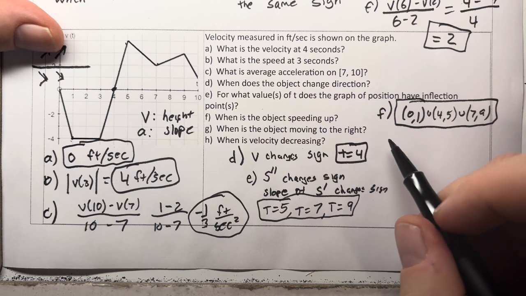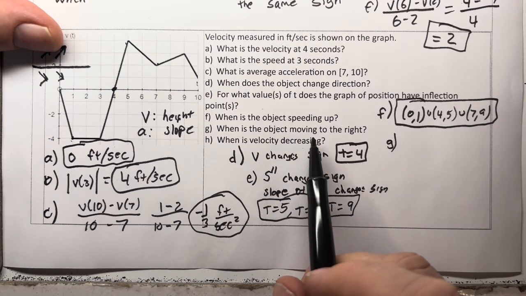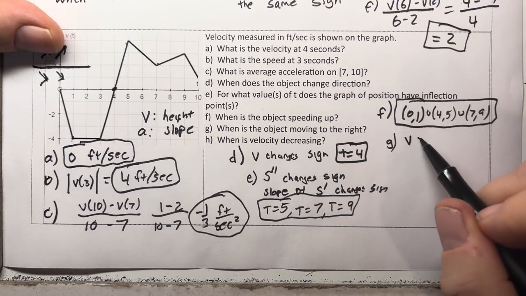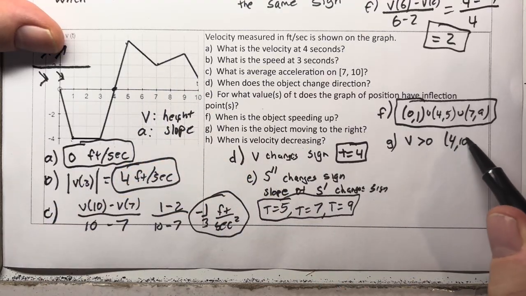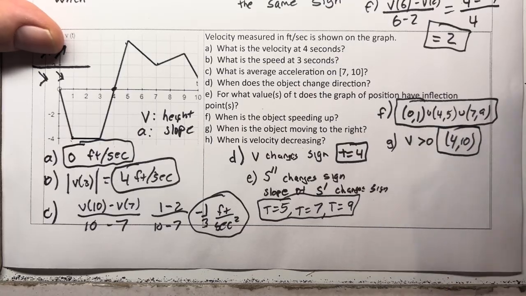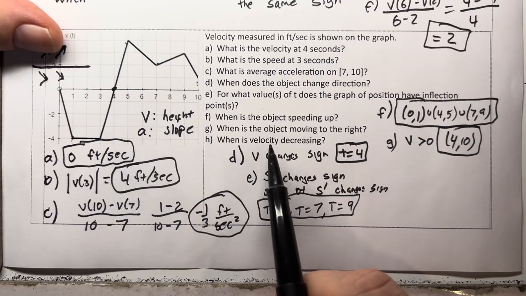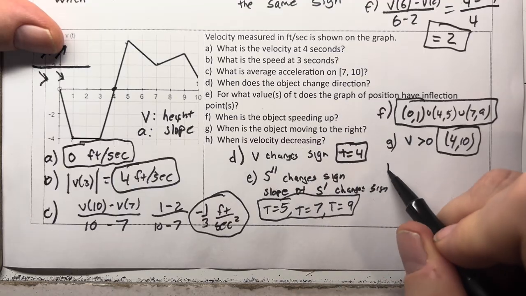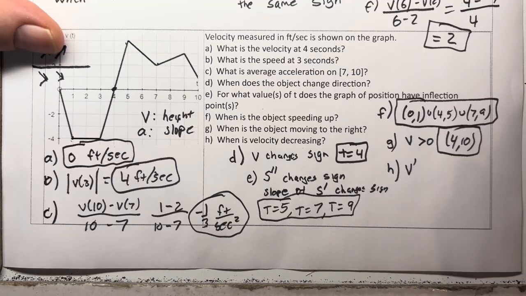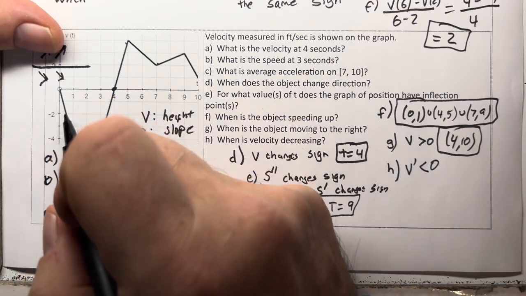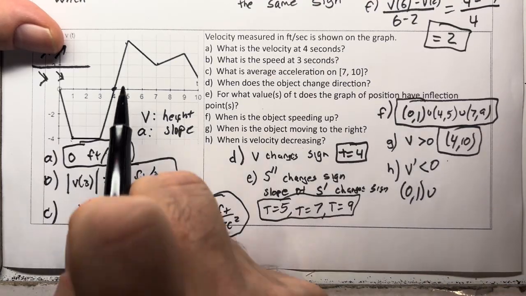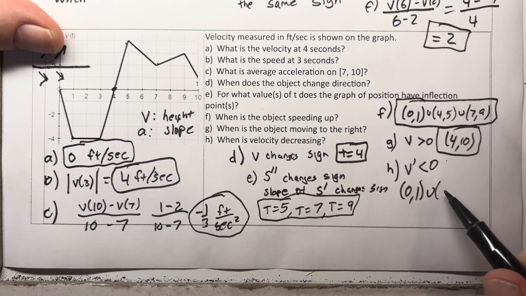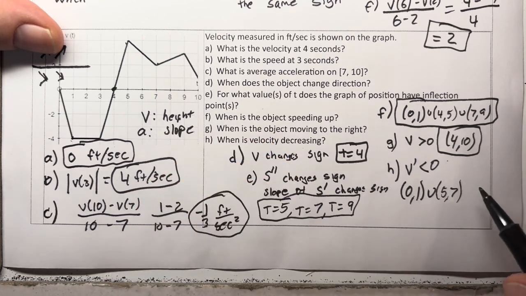All right, two more questions here. G, when is the object moving to the right? That's when velocity is positive, and that's going to be from 4 to 10 because it's above the x-axis. And then when is velocity decreasing? That is when the derivative v prime is less than 0. And that's going to be about the slope. So that's going to be from 0 to 1. And from 5 to 7. And from 9 to 10.